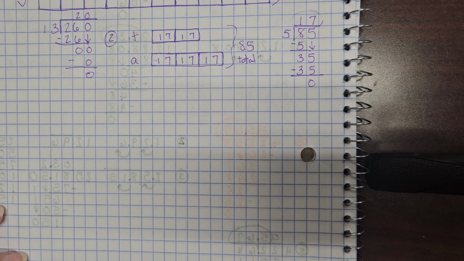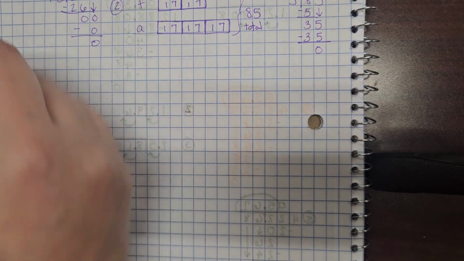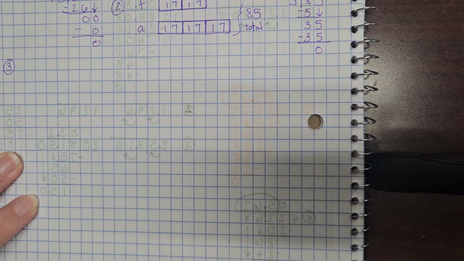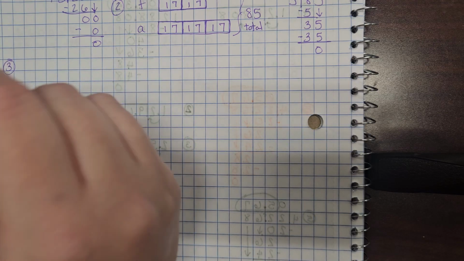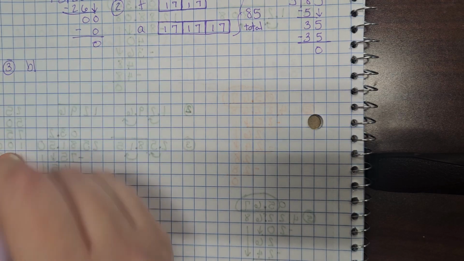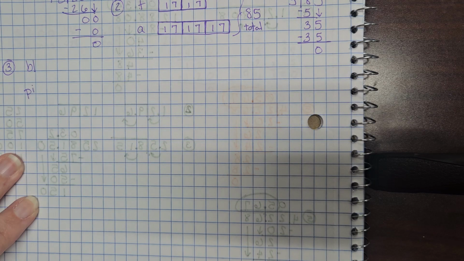Let's take a look at number 3. There are 4 blankets for every 6 pillows in the store. If there are 30 total pillows and blankets, use a tape diagram to find out how many blankets and pillows are in the store. Once again, we need to make our own tape. So blankets, and I'm going to use BL and PI for pillows.